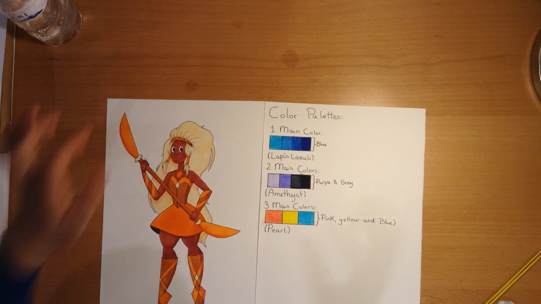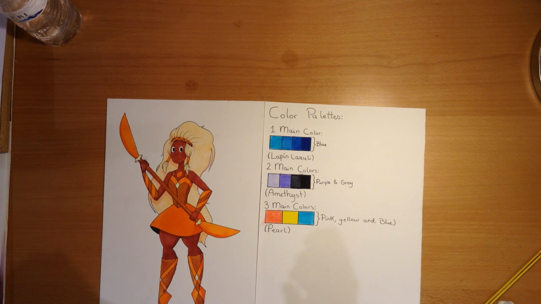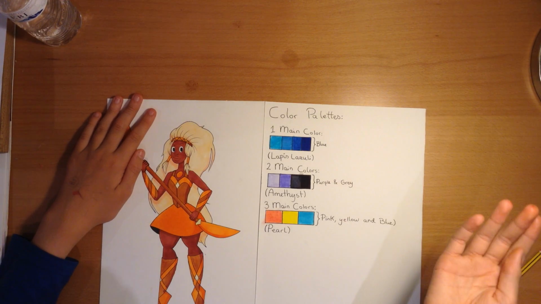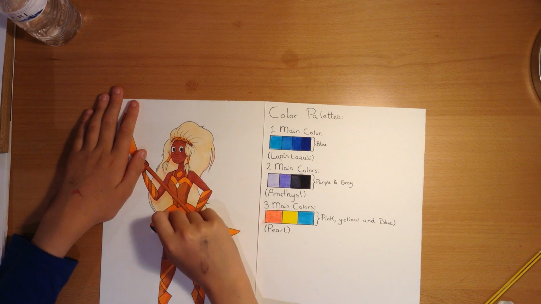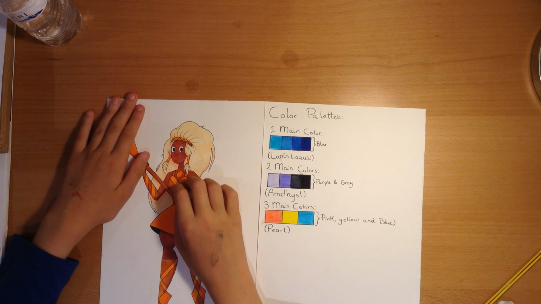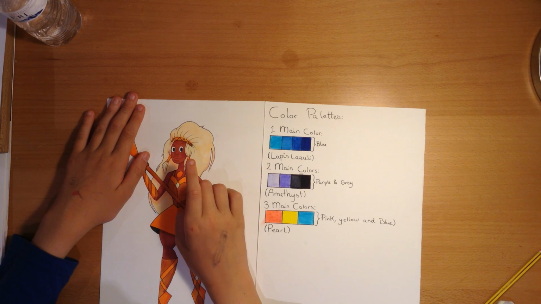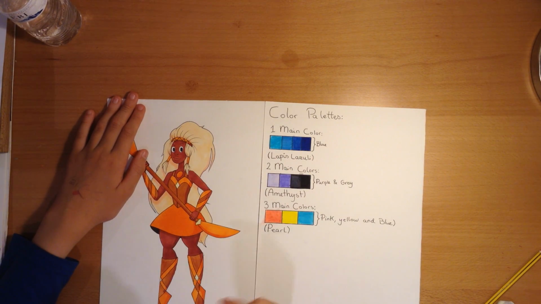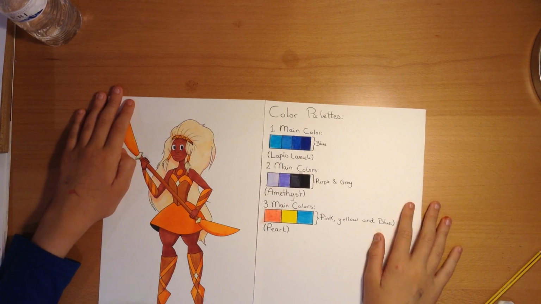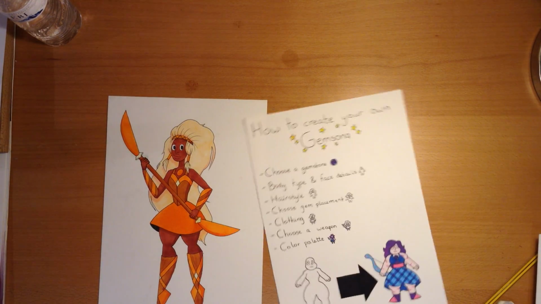So more contrast all over the piece means more personality, which I feel I've said too many times today, but it looks more original, looks better overall. If you add contrast to your pieces, it will look better. So that's why I like adding some relativeness, if that's a word, between them, but also there's contrast, so it gives more character to the Gemsona. And basically that's it for this video.